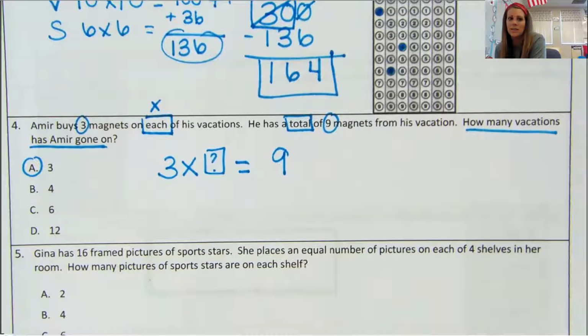Gina has 16 framed pictures of sports stars. She places an equal number of pictures on each of 4 shelves in her room. How many pictures of sports stars are on each shelf? Pause the video, solve, only push play when you are ready.